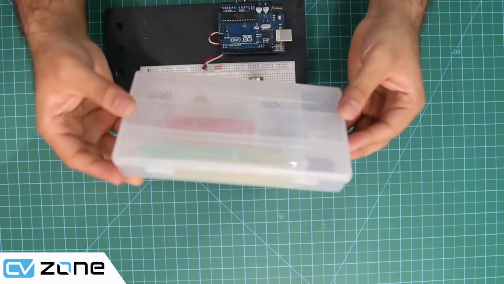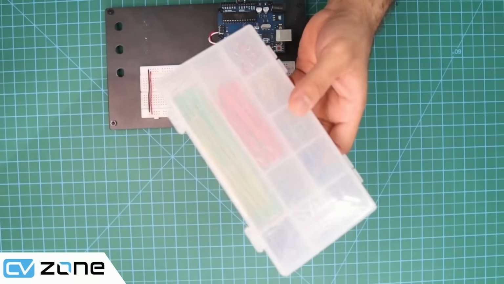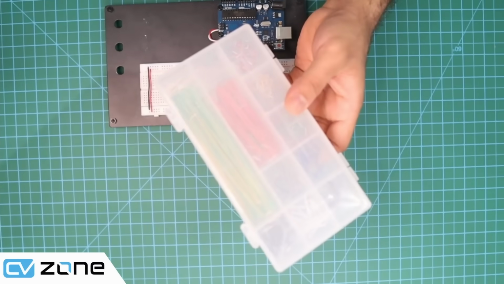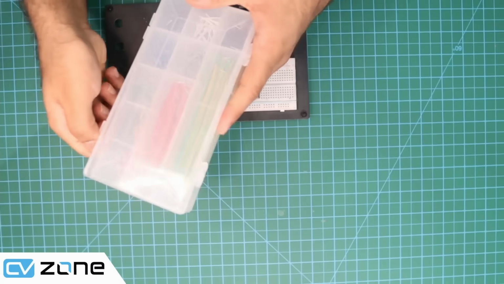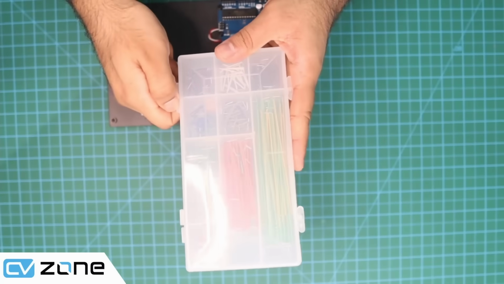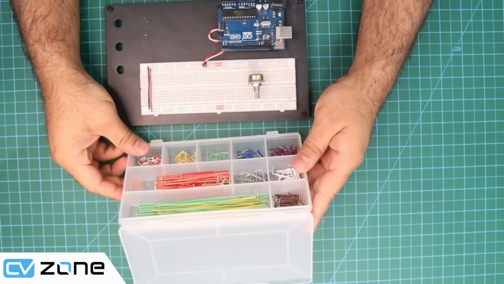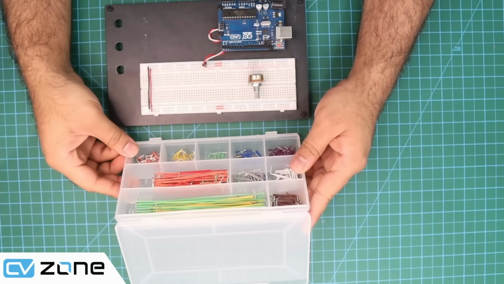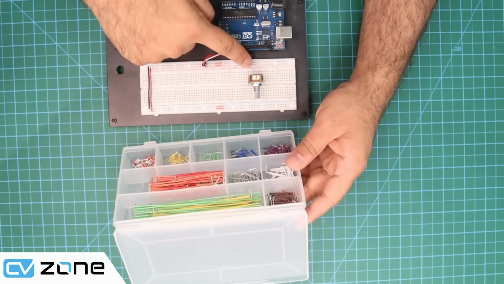So here we have different sizes of cables. Let me bring in a little more light. There you go. We have a lot of different sizes here. So let me open that up. I'm going to find a small one because there's not a lot of distance here.